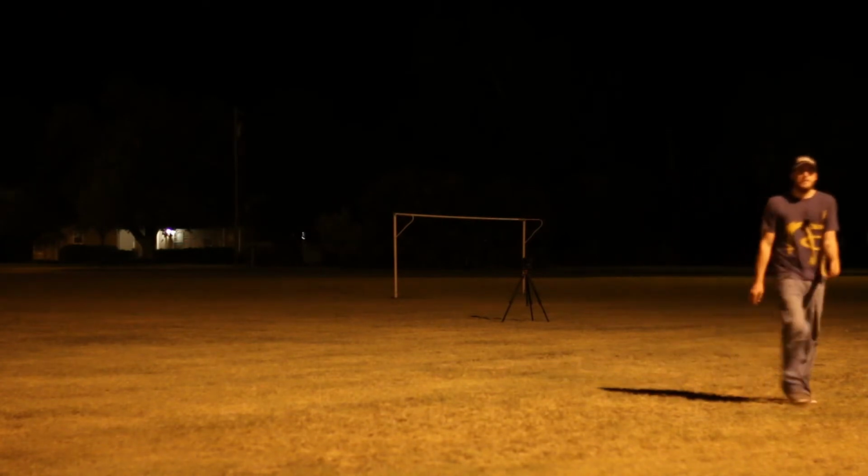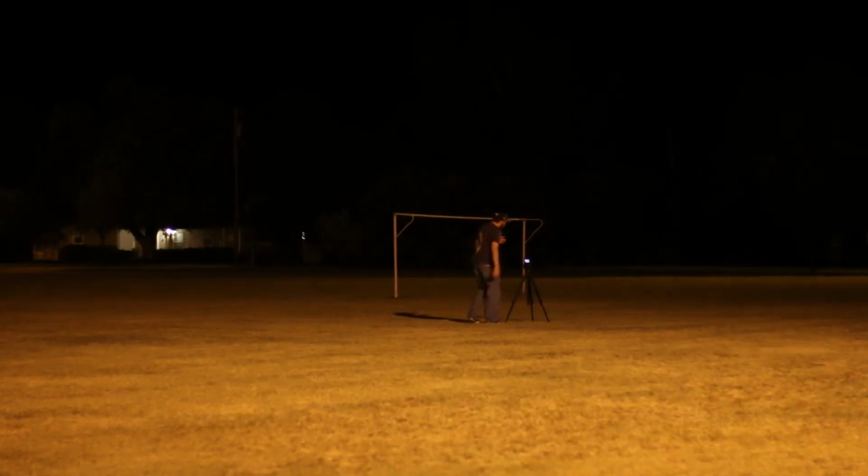I knew that was gonna happen. So I'm gonna go ahead and take a picture at 25 seconds, ISO of 1600, and an aperture of 1.4. These are the settings that I would use if I was out in the middle of nowhere. So we'll go ahead and start and see what that looks like.